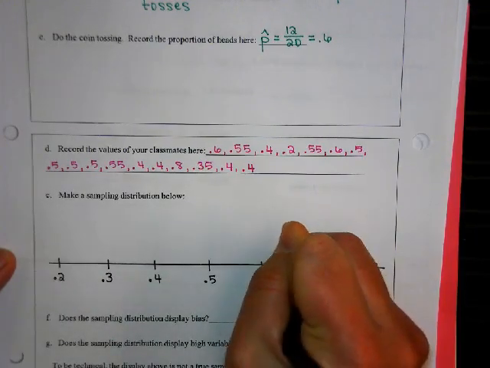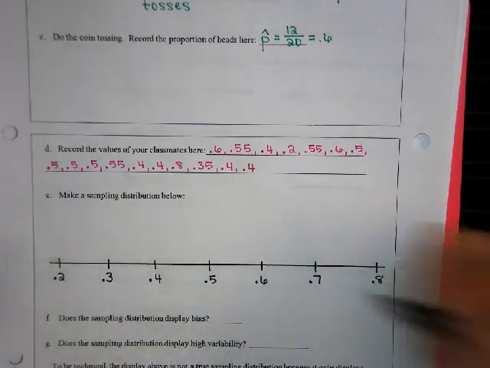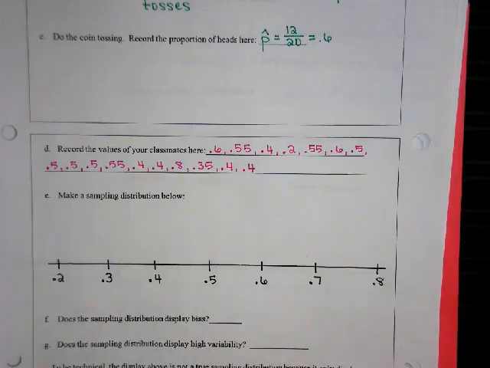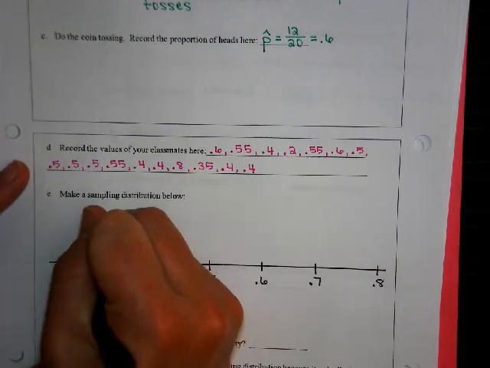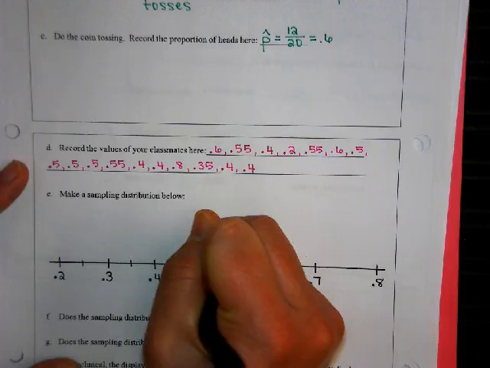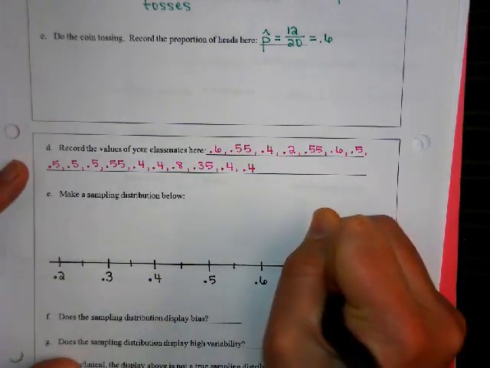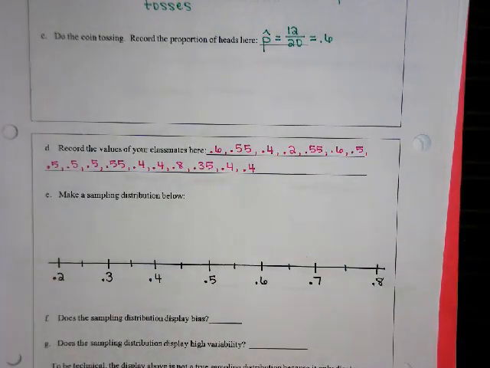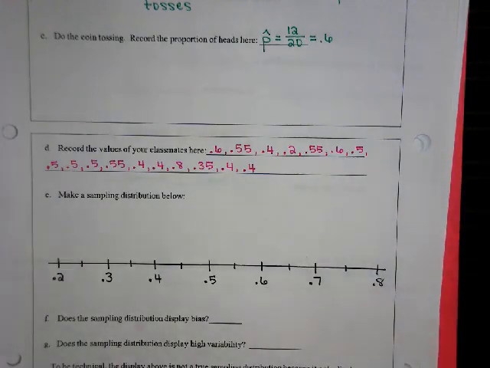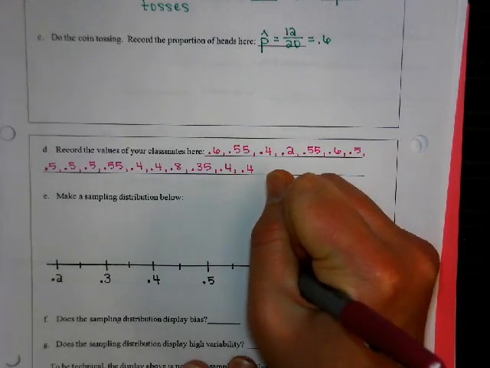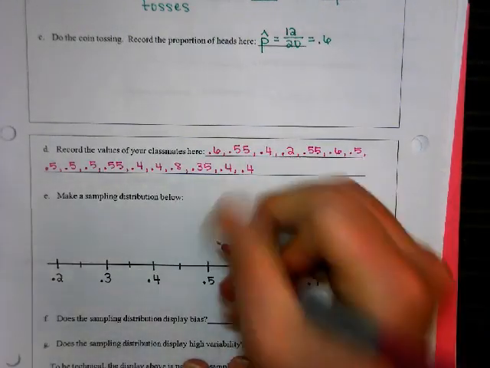Alright, and then we do have some with 5, so we'll put the little hash marks in between each one. So then we're just going to put the dots above the numbers. I'm not going to walk you through that. You should be able to make your dot plot. Remember, just put the dots above the number line, not on the number line.